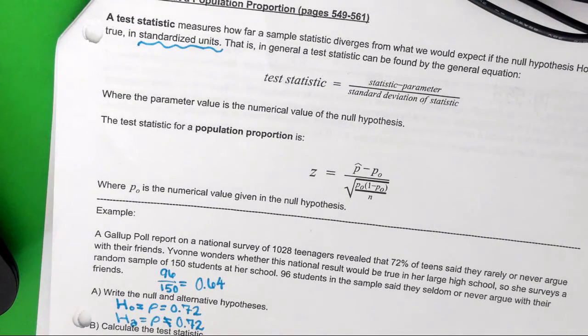We'll set up our calculator with a fraction: 0.64 minus 0.72, all over the square root of another fraction, 0.72 times 1 minus 0.72, over 150.